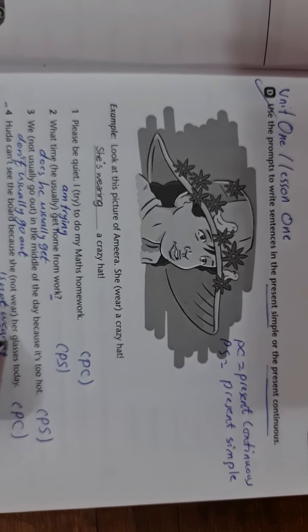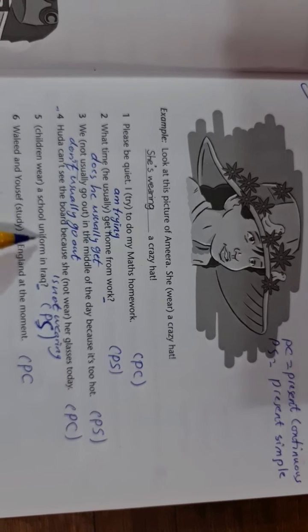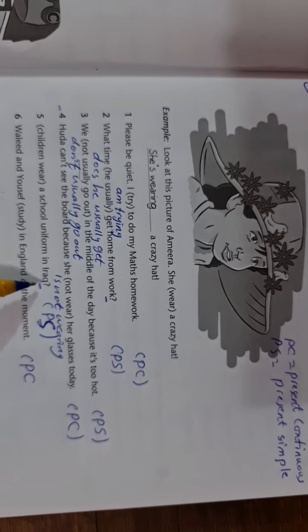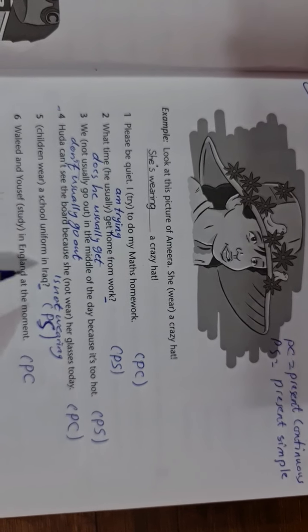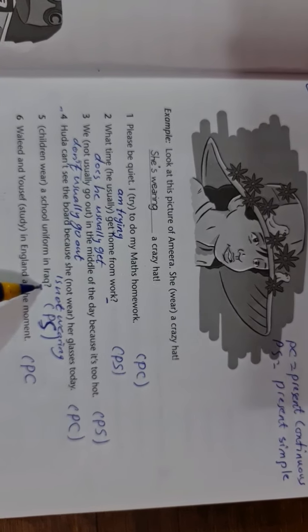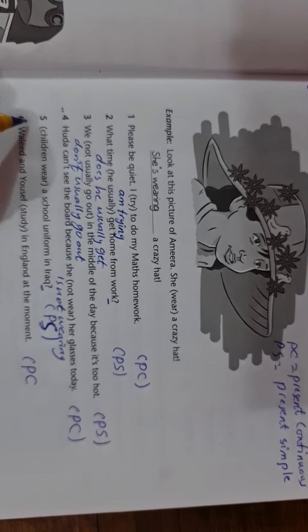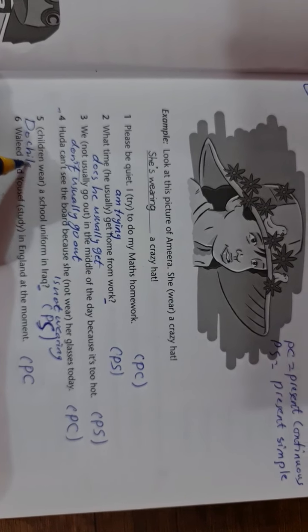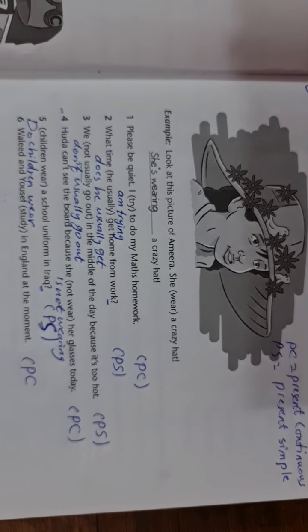Children, number 5. Do children wear a school uniform in Iraq? This is a question, and this question expresses a daily routine or a permanent situation, a repeated action. So our question must be in the present simple. It becomes, do children wear a school uniform in Iraq?